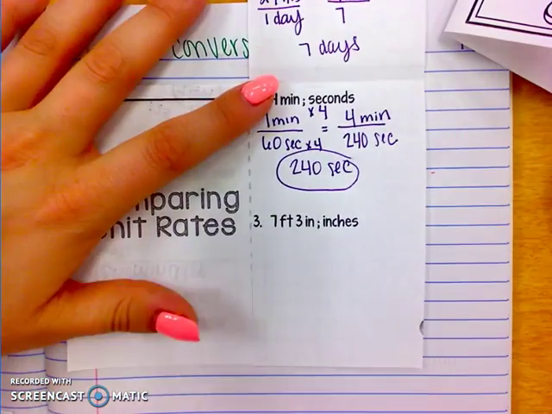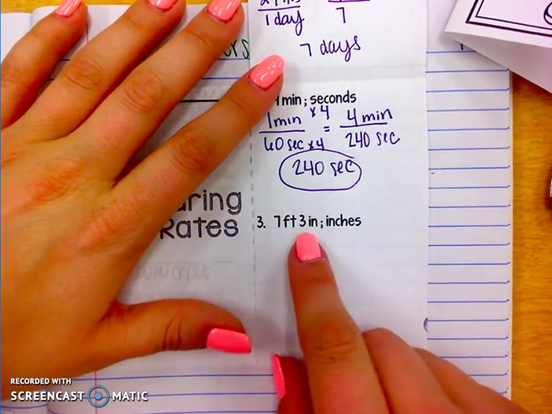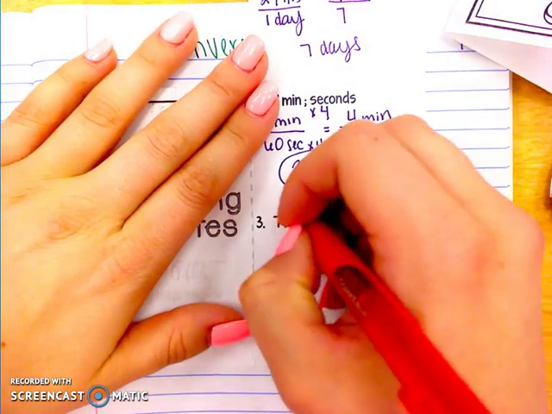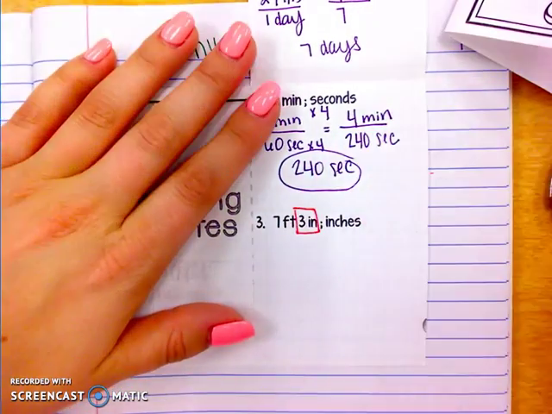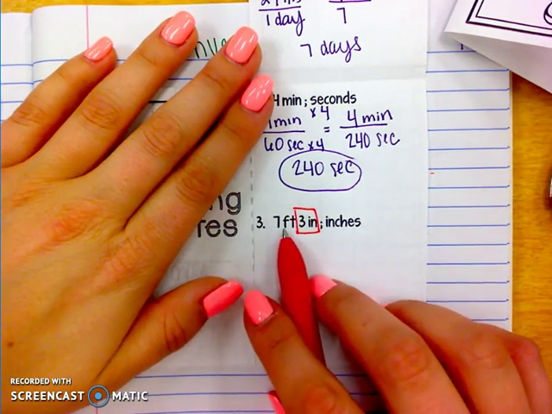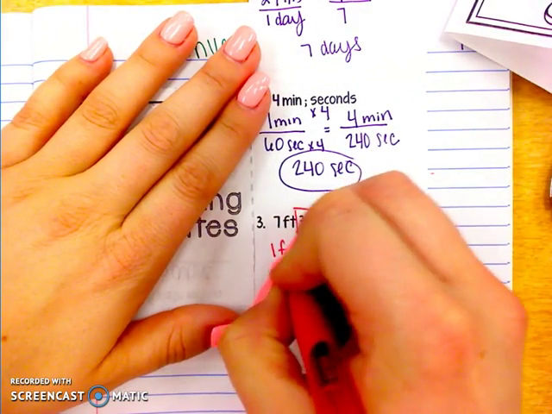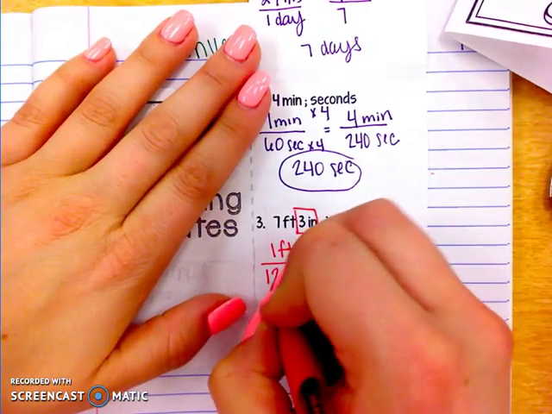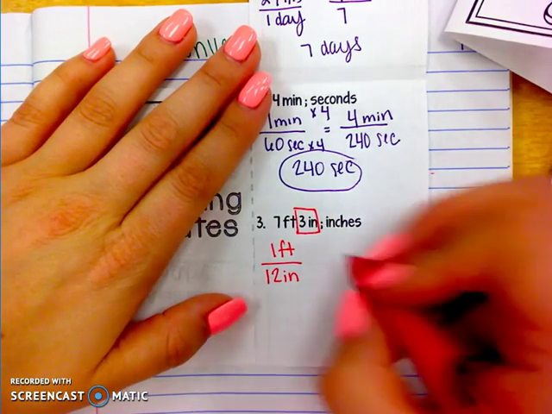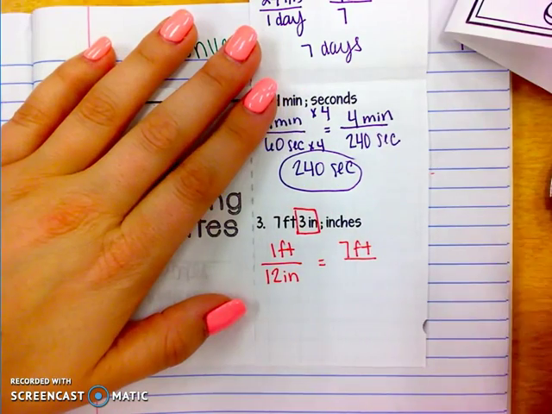Example 3. I have 7 feet 3 inches and all I want is inches. So I see that I have part of my units already in inches. I'm going to put a box around it, come back to it later. But let's worry about how many inches are in these feet. My conversion factor is 1 foot for 12 inches. And I have 7 feet.